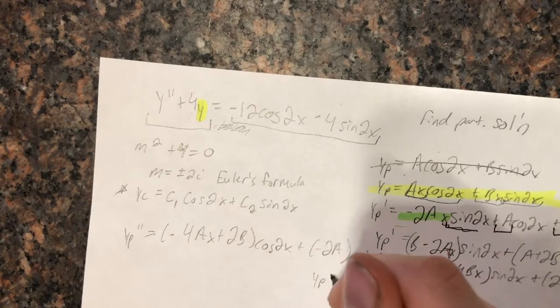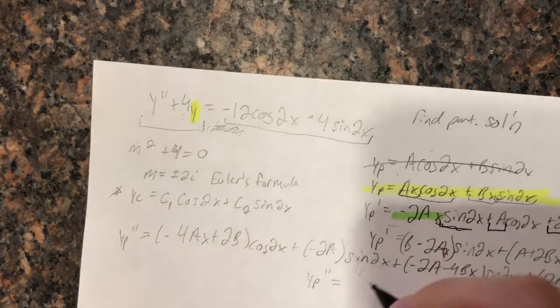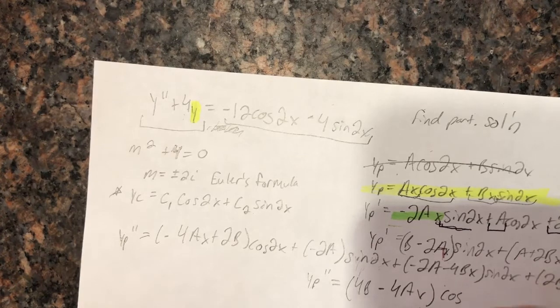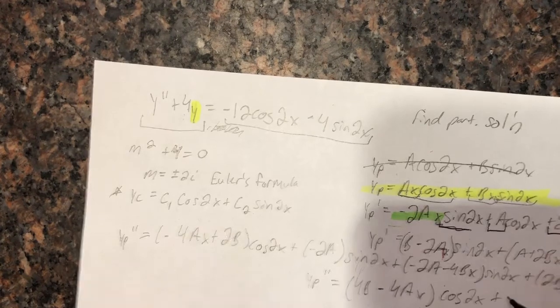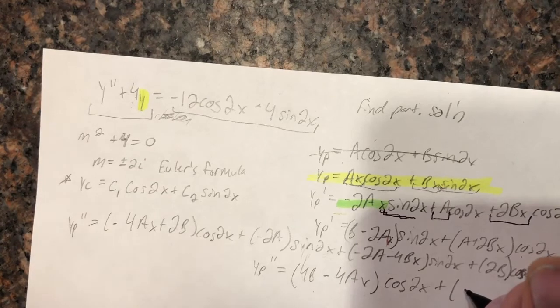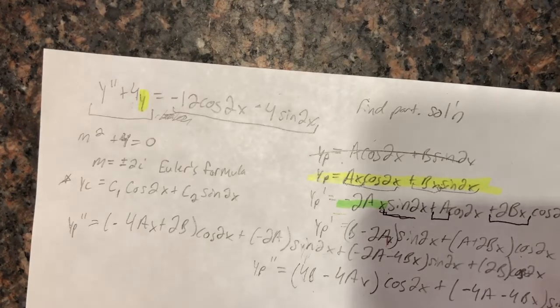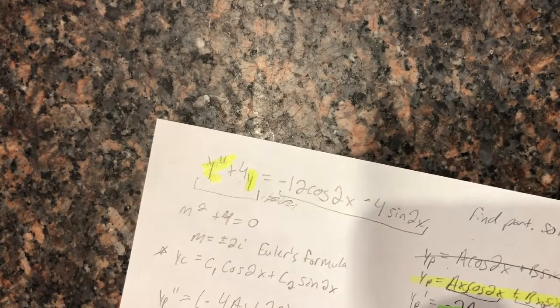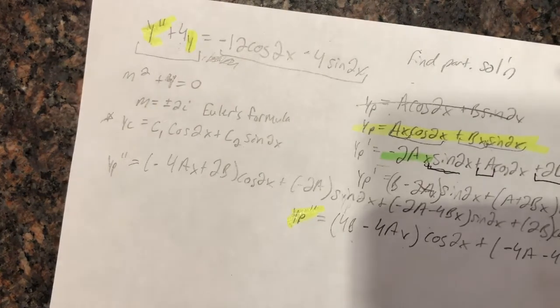So to simplify it down, yp double prime is going to be equal to 4b minus 4ax cosine of 2x if we add those two, the 2b here and the 2b over here together. And then same thing with the sine and their coefficients. We're going to have negative 4a minus 4bx times the sine 2x. So we're going to be using that also in this equation that they have given us. So we're going to plug all of these into each other.